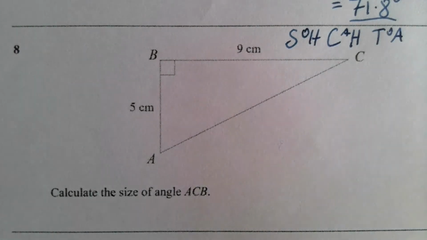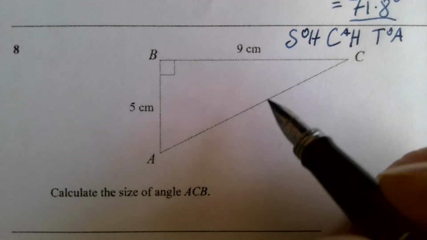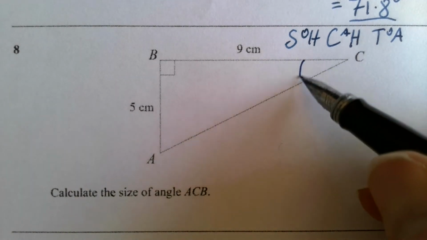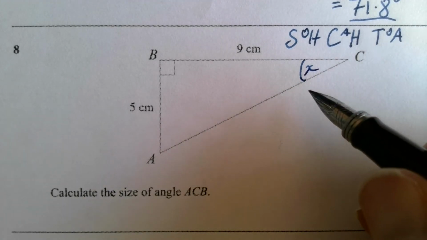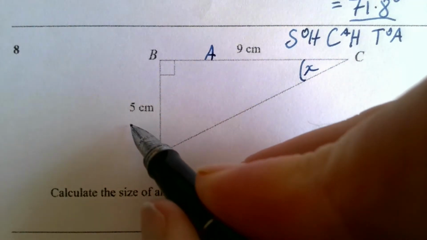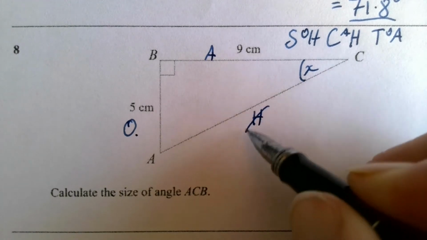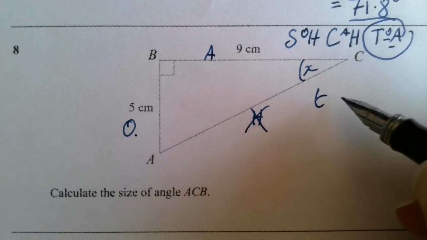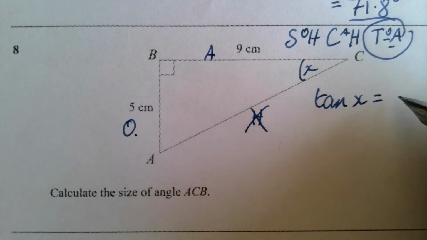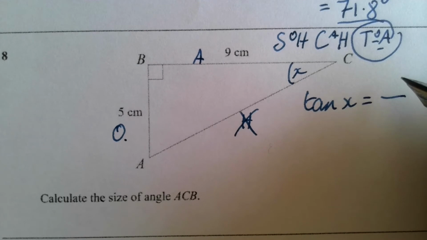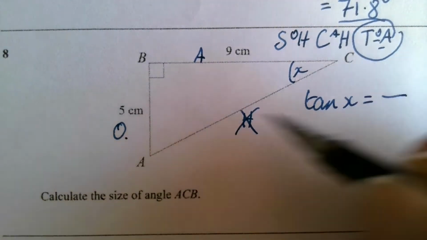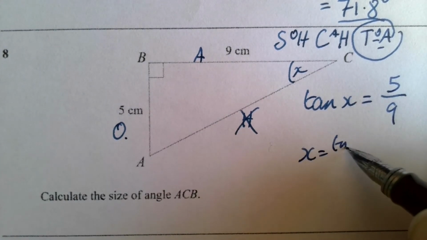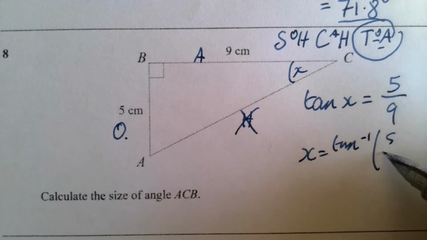Again, we have SOH CAH TOA, and we are looking at ACB, so C being in the middle there, call that one X, and that means we've got the adjacent and we've got the opposite, with that being the hypotenuse, which is irrelevant in this case, so it's a TOA job. So that's tan X is equal to, now tan is the only one where you can have a smaller number on the bottom, but in this case the smaller number is still on the top, 5 over 9, so X is going to be tan to the -1 of 5/9.